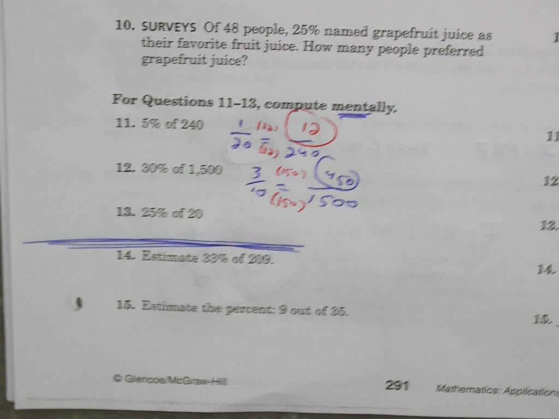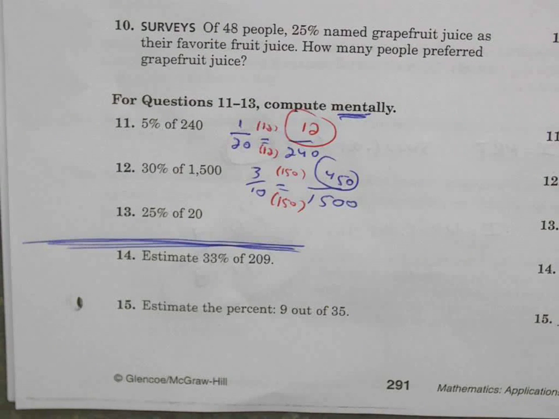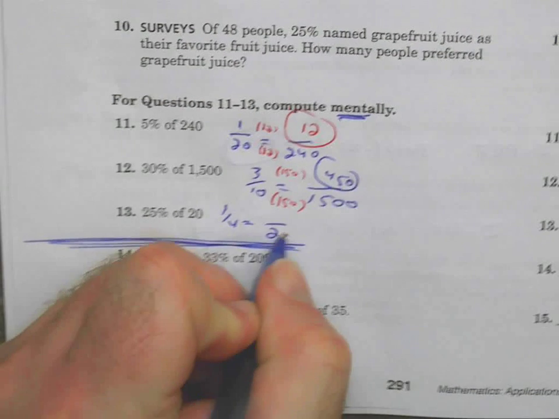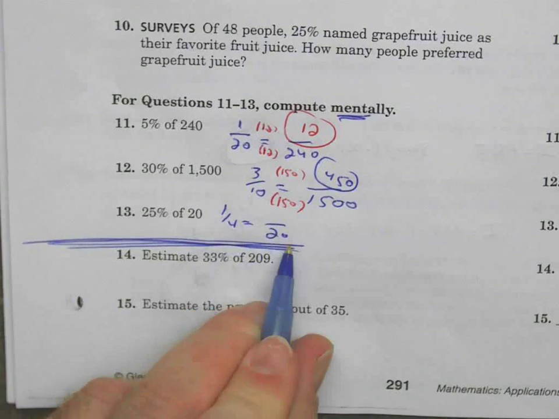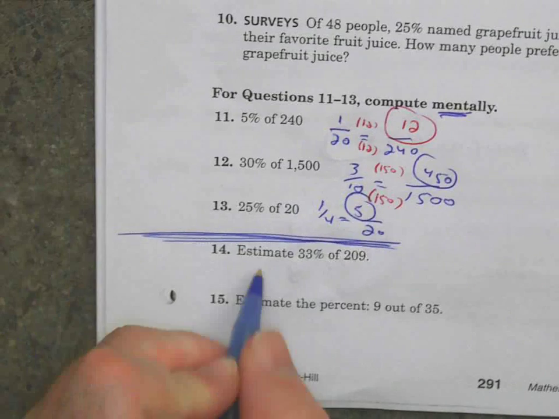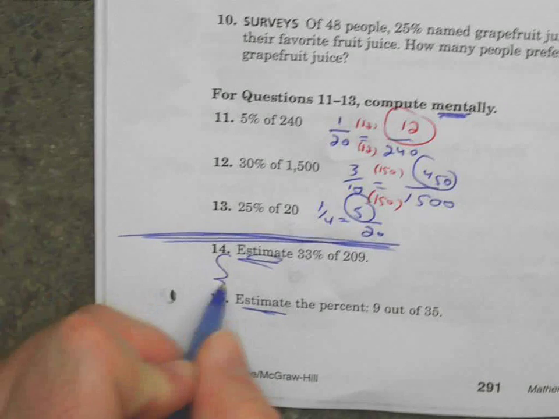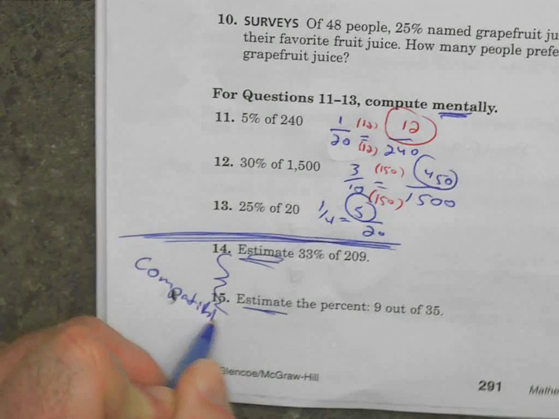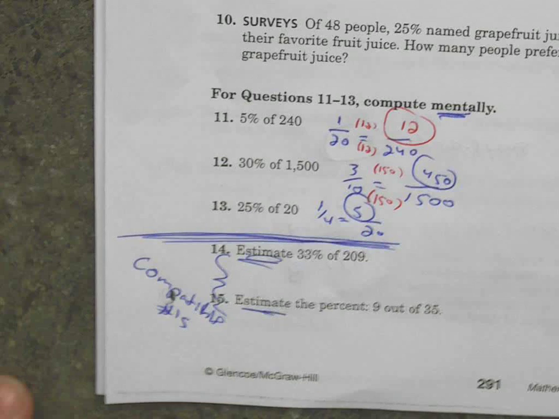Now, I got to get number 13 done. 25%. What's my reduced fraction for 25%? 1/4. 1/4 of 20. Of 20 means 4 times 5, 20. 1 times 5, 5. Now, when it says estimate, please, right off to the side here, write compatible numbers.